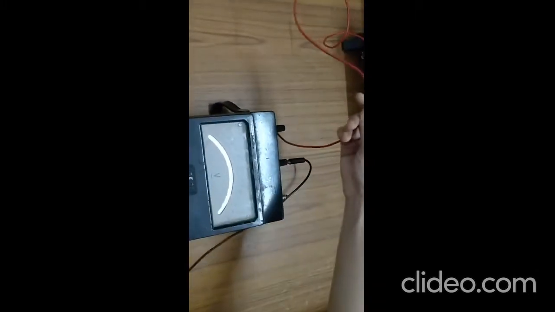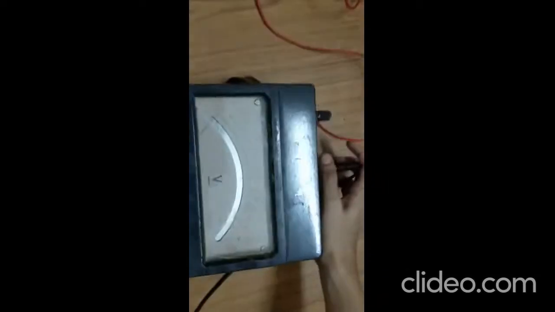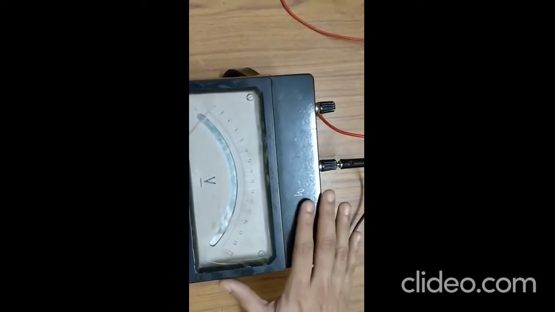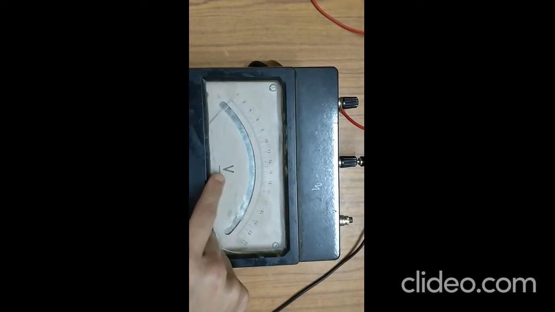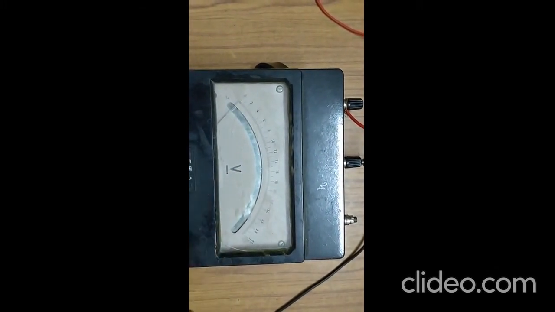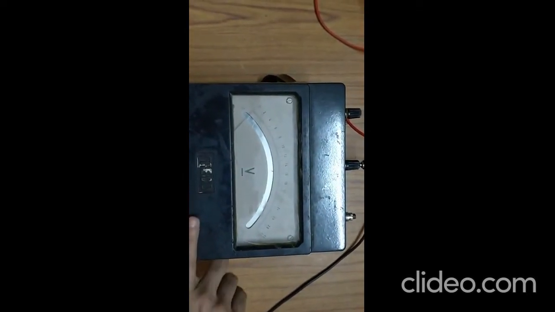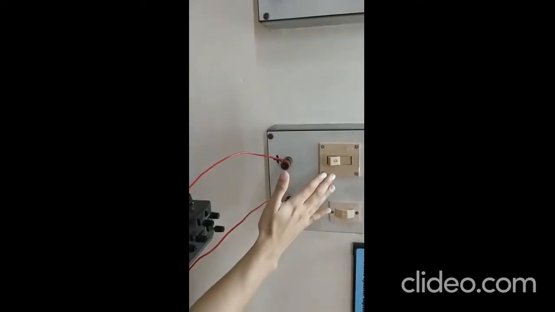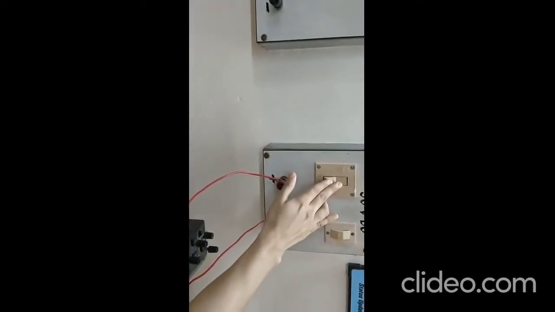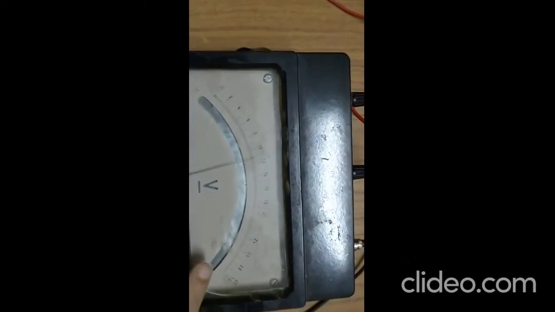Okay, now we have to find the Thevenin voltage across these terminals. So we are connecting a voltmeter across these terminals. You can see that this is a DC voltmeter. A straight line over here indicates that this is a moving coil instrument. So we will find the open circuit voltage. Now we will give the supply and find the open circuit voltage. I will switch on the supply. Okay, now we can see that the voltmeter reading over here is 11.